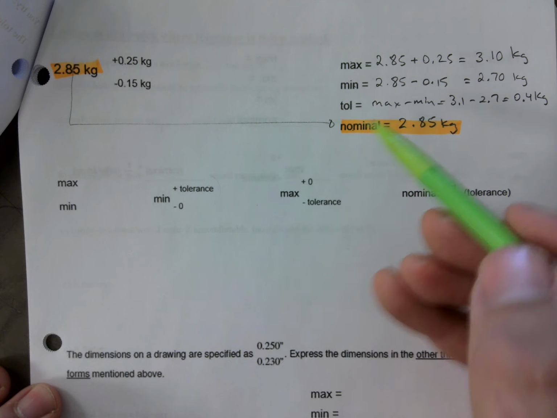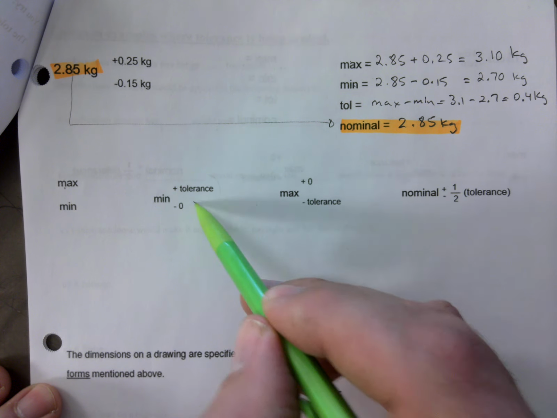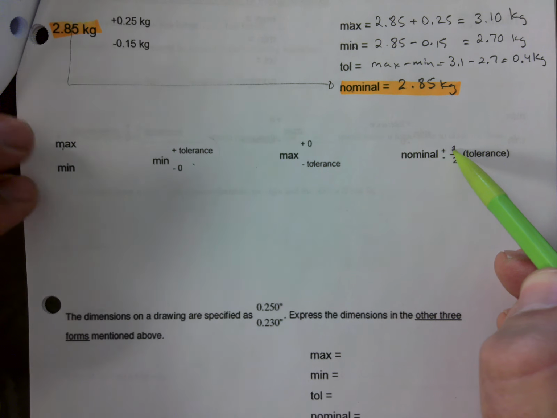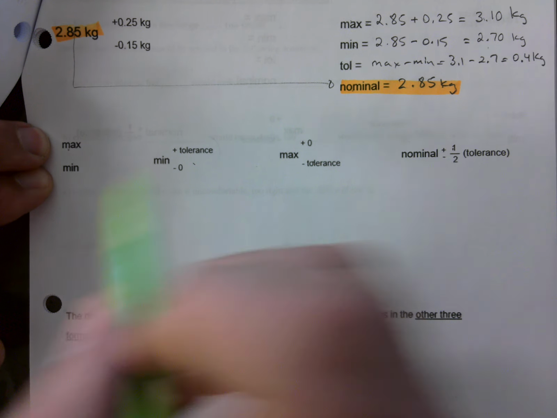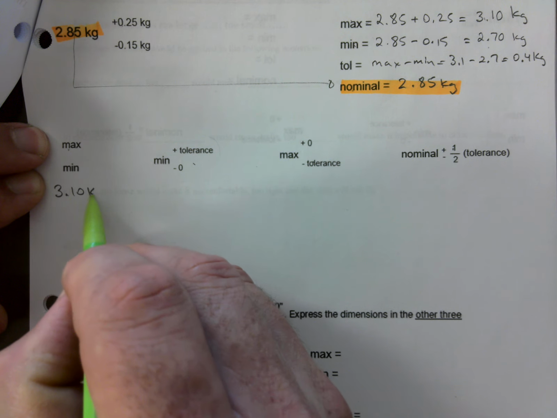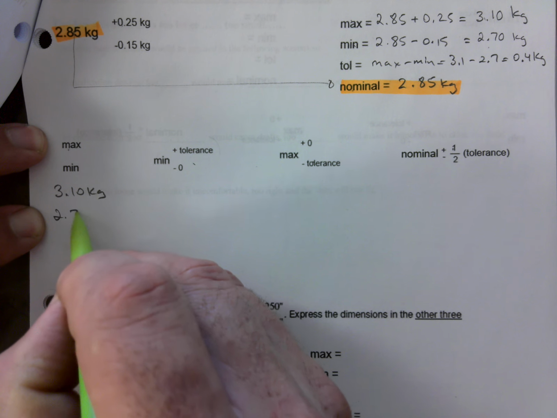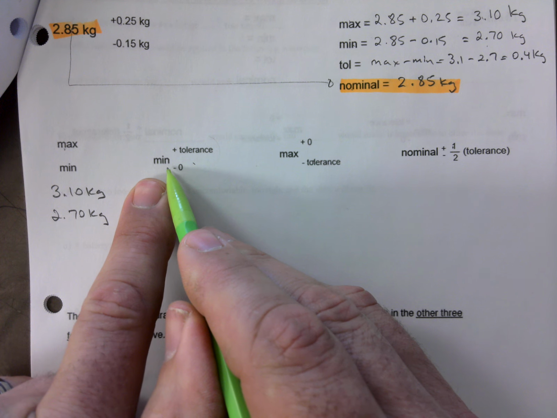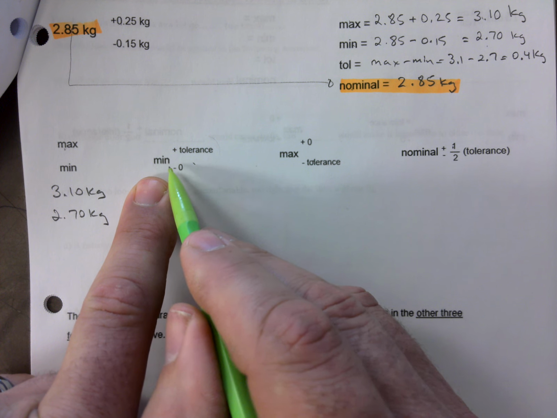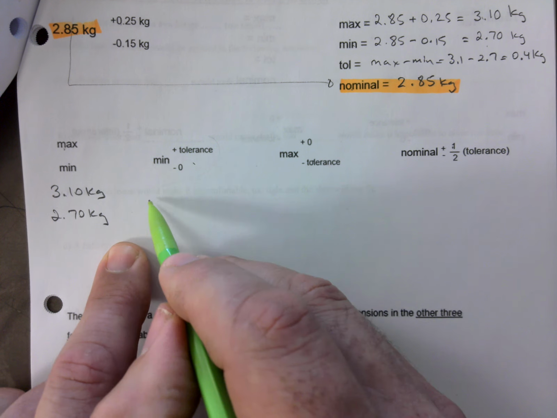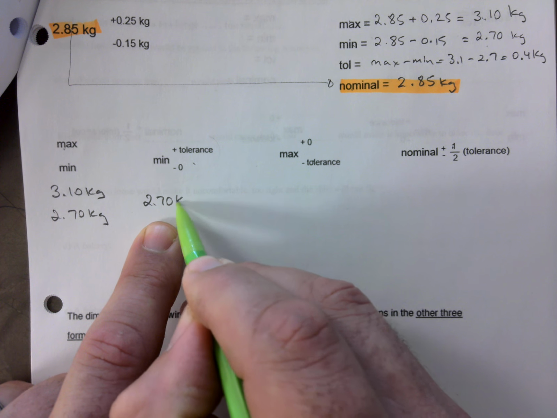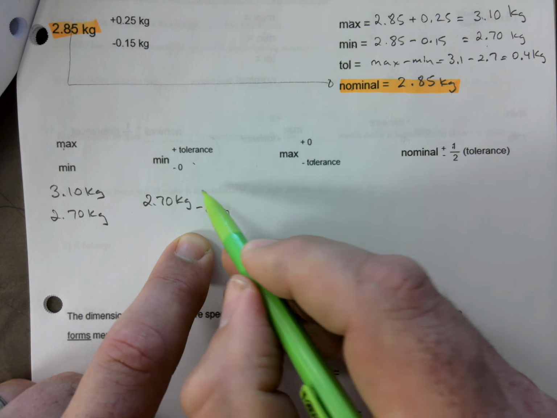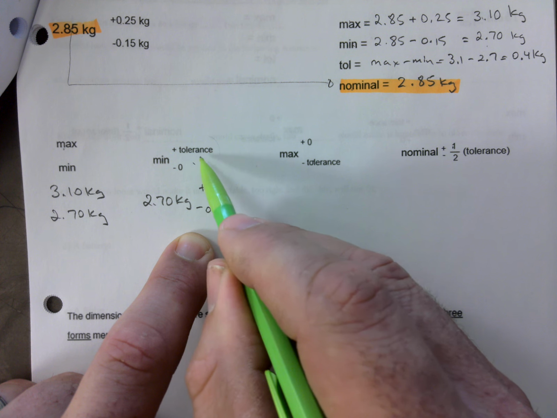Okay. Now we have these 4. We can rewrite it in these formats. Can you do that? I hope so. Max, min. You just grab these 2 numbers. Fun stuff, eh? Yeah. Next. Min. That goes up front. Okay. Minus 0 kgs. Plus, what's my tolerance? It's 0.4.